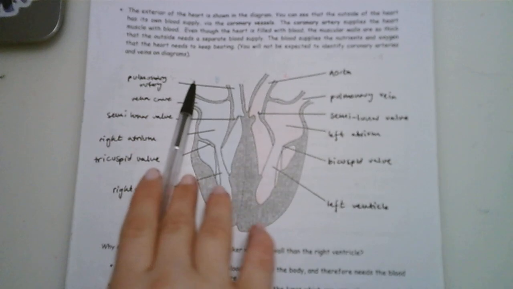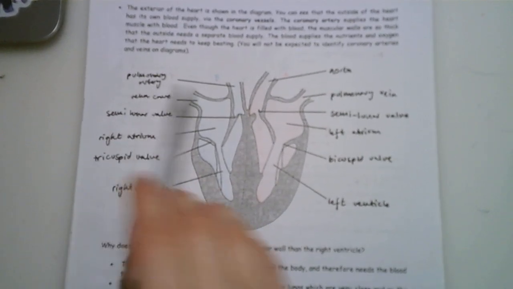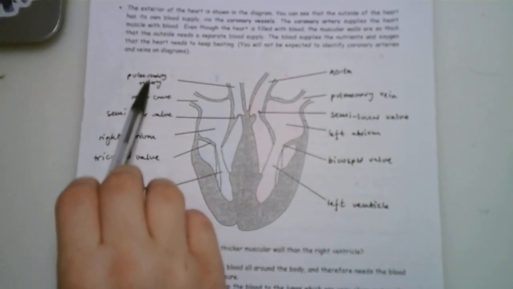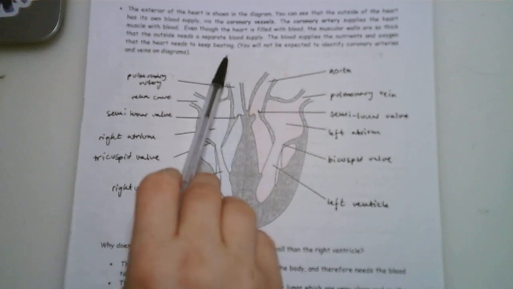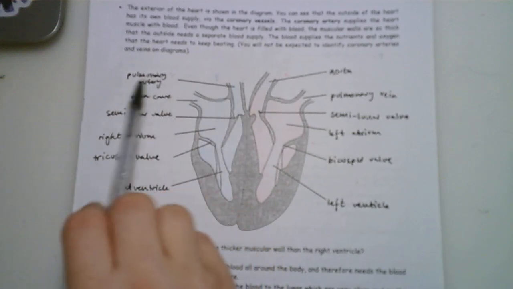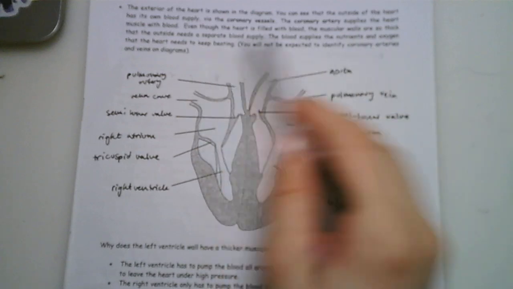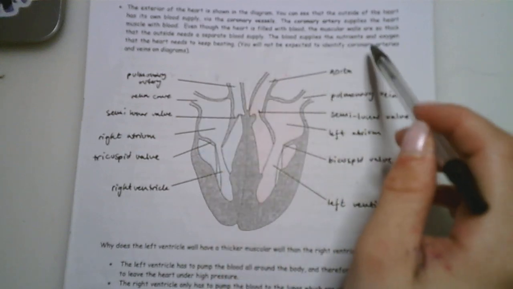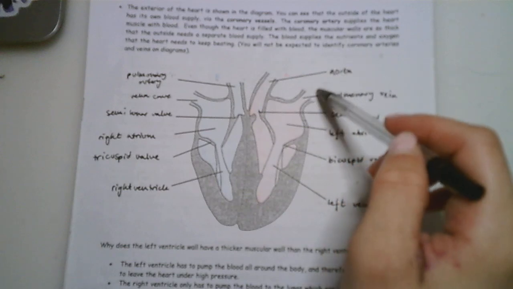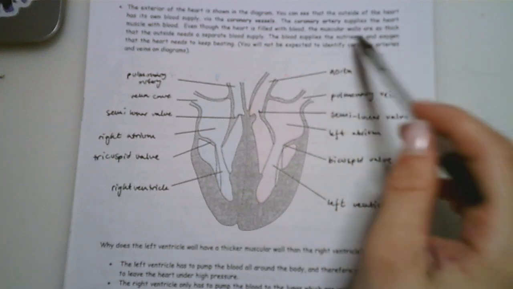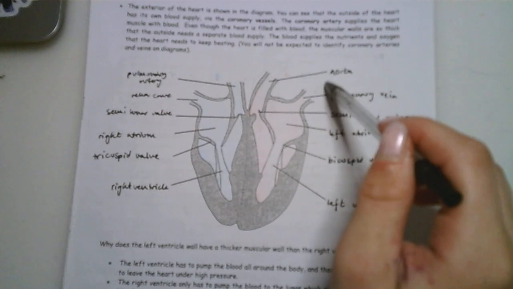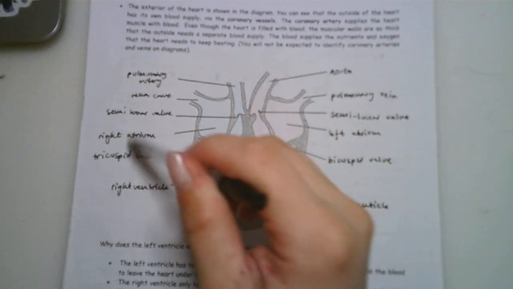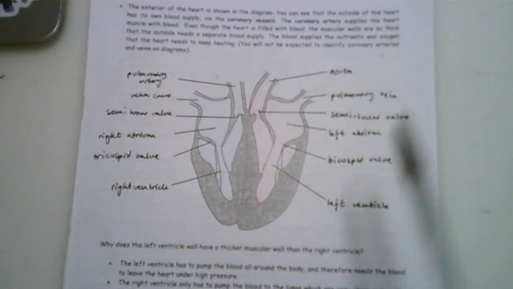So right goes to the lungs. This is the right. So pulmonary artery goes away from the heart, artery towards the lungs, so pulmonary. And then it goes back through the aorta. It goes back through the pulmonary vein, because it's not away from the heart and it's to do with the lungs, and then it goes through the aorta to the body, and then through the vena cava.